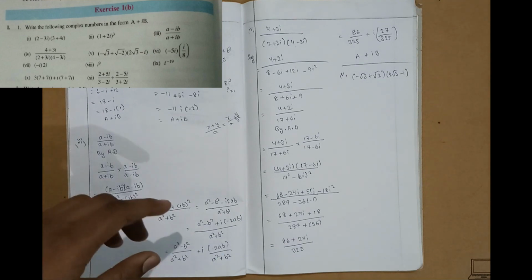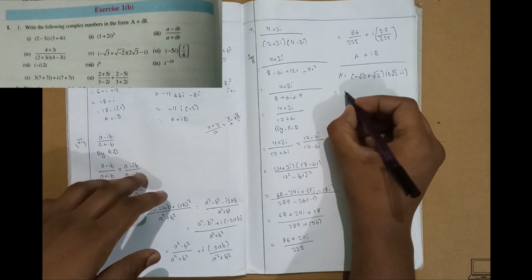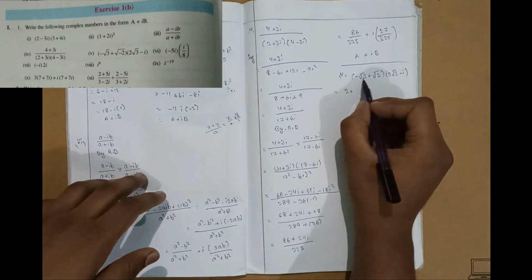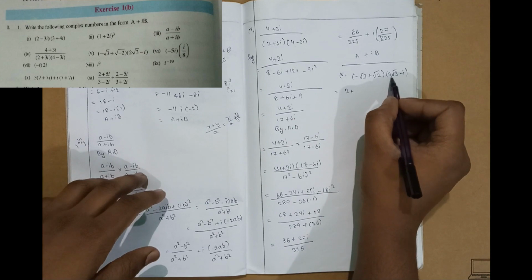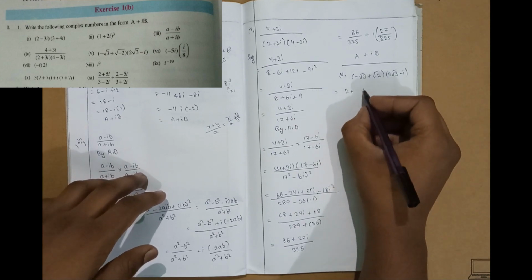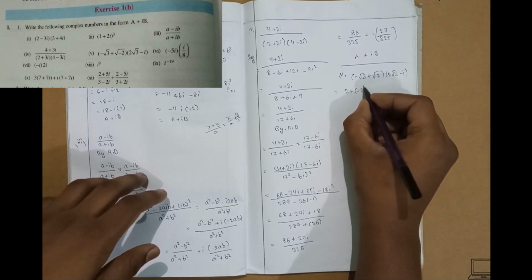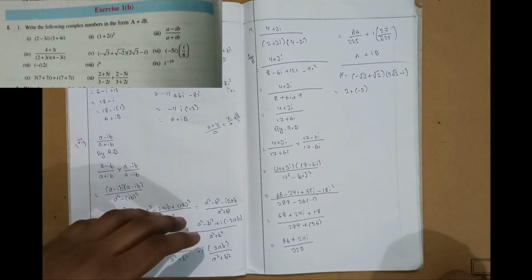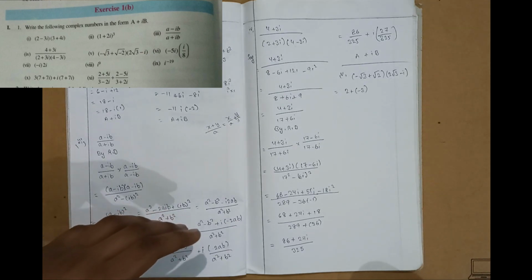We will do multiplication. 2 plus, if you multiply minus root 3 into 2 root 3, we will get 2 plus minus 3, because root 3 and root 3 will get cancelled. So 3 will be remaining.